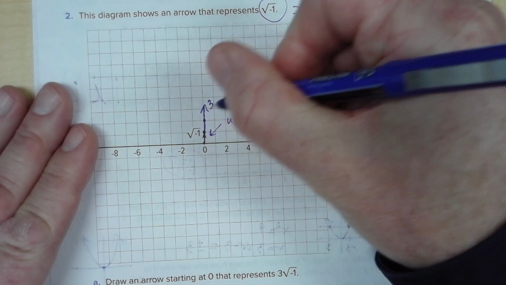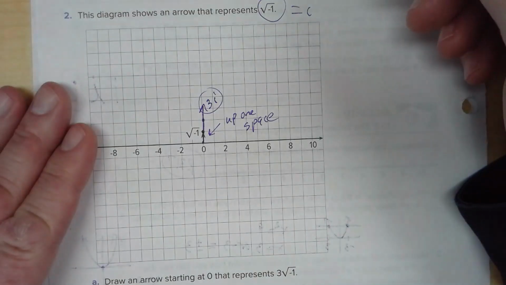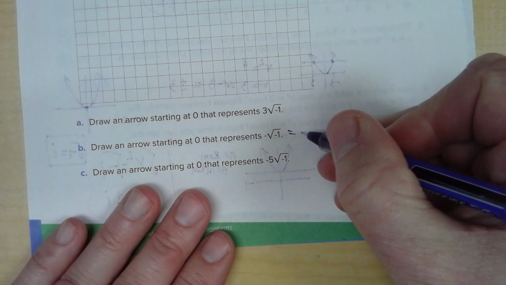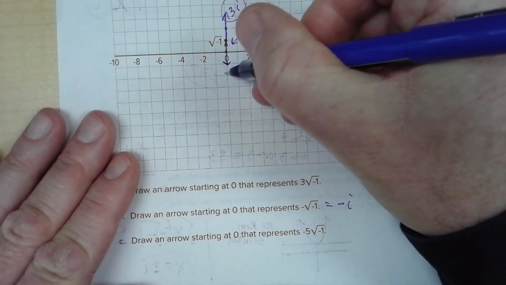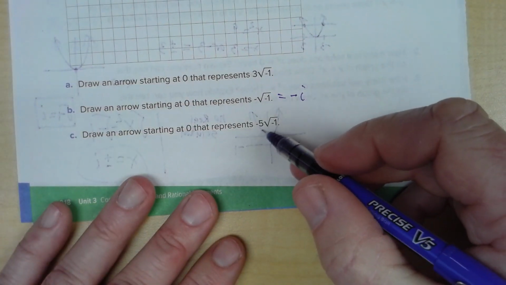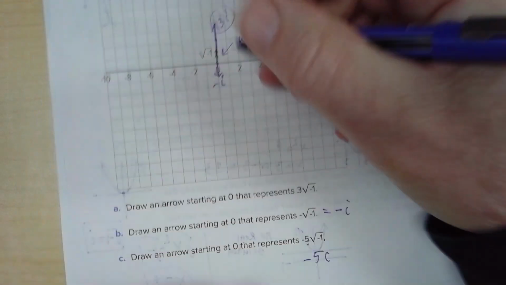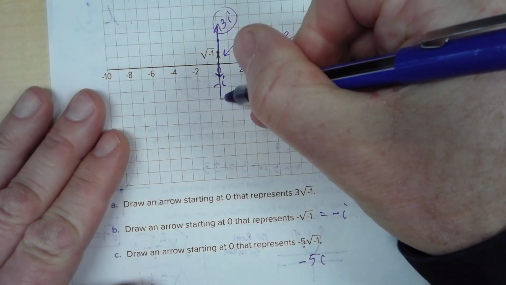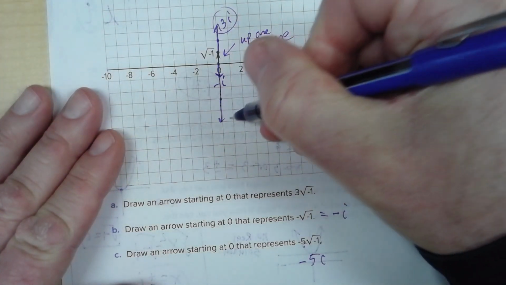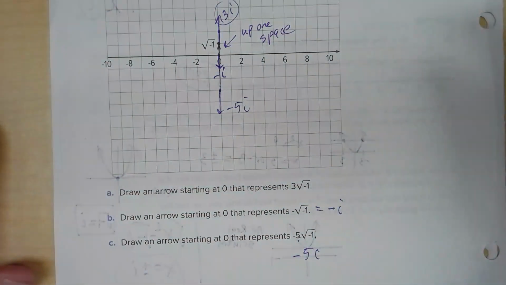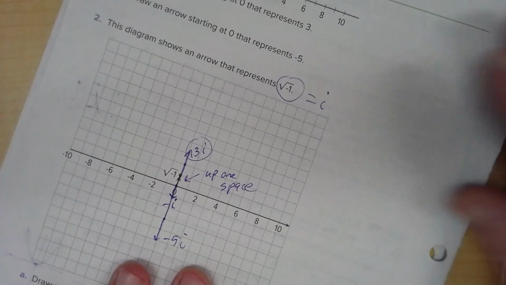So this would be 3i, or 3 times the square root of -1. This would be -i. So I just go down one space. And then this would be go down 5 spaces. So there'd be -5i. All right. So there we go.